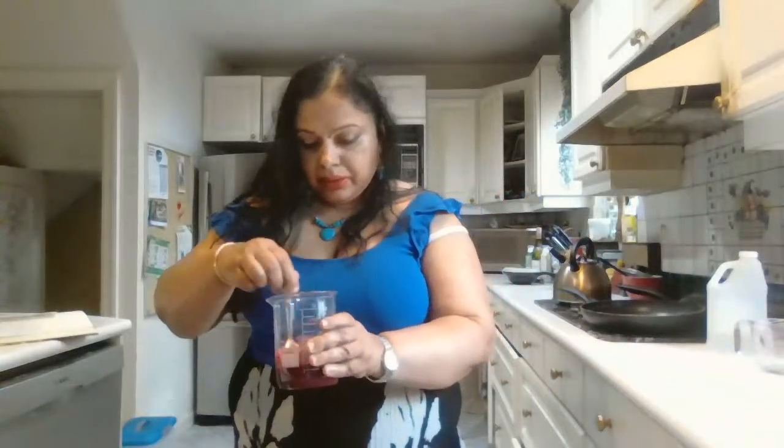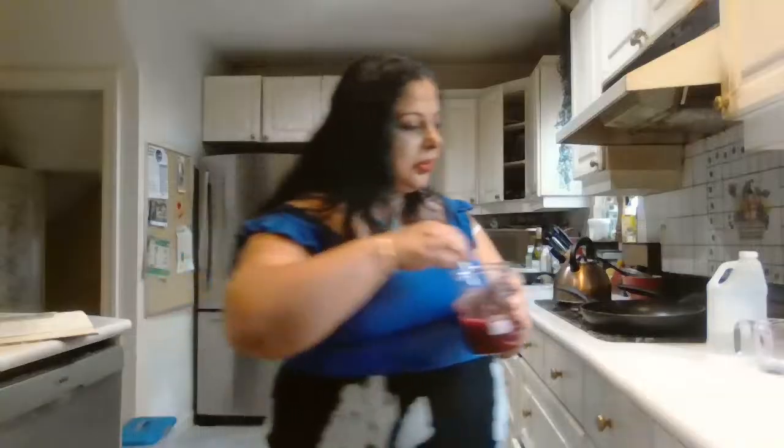And, okay, the foam went away. Beaker. Okay, almost done. I think there was some overlap, right?